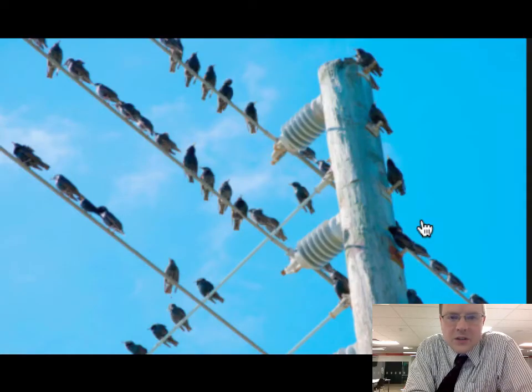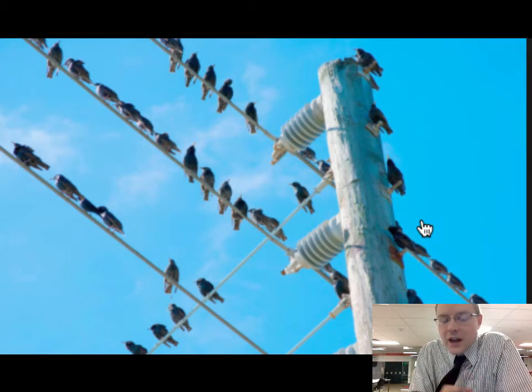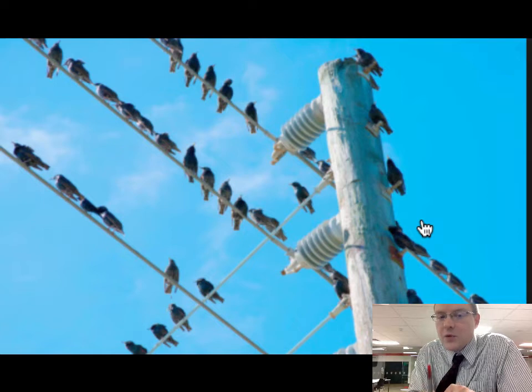So you've all seen images like this where you drive by and you see a bunch of birds sitting on electrical wires, and you wonder, how in the world are they not being electrocuted? Well, just like we're talking with equipotential surfaces, charges want to naturally flow from high voltages down to low voltages. And when the bird puts both feet onto the wire, both feet are at the same potential.